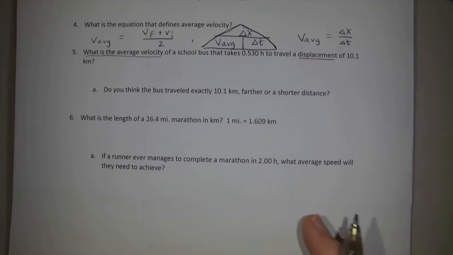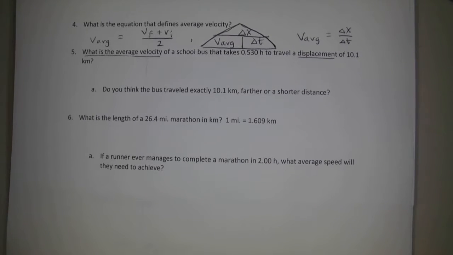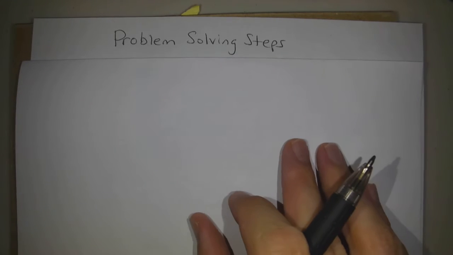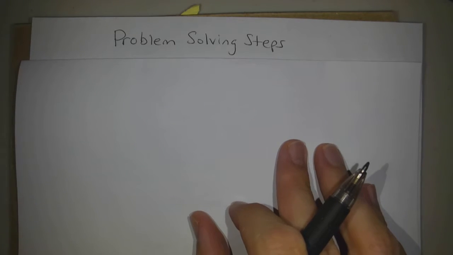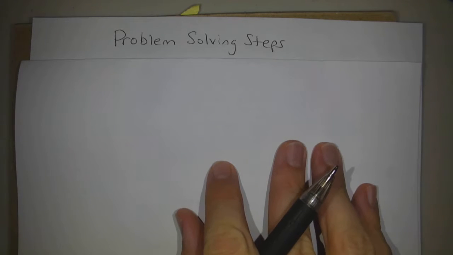Now, before we get too deep into this one, let's look at the steps that you need to do to solve a physics problem. Solving a physics problem is a little bit different than solving a math problem because you're trying to make sense of the real world and there's a lot of stuff to organize.